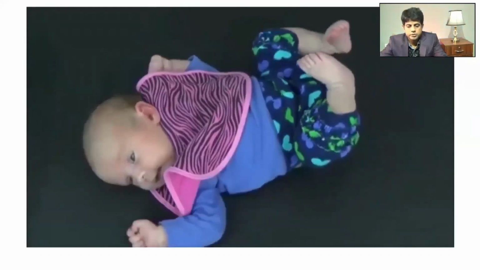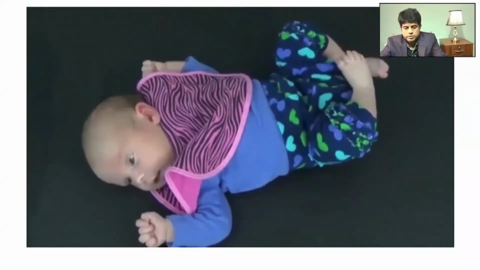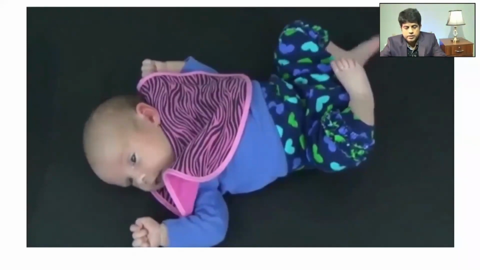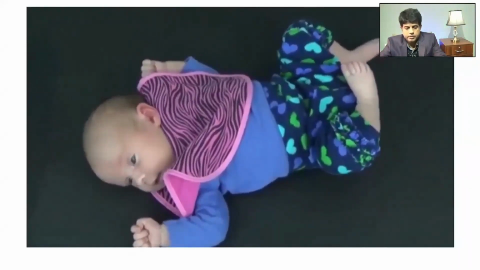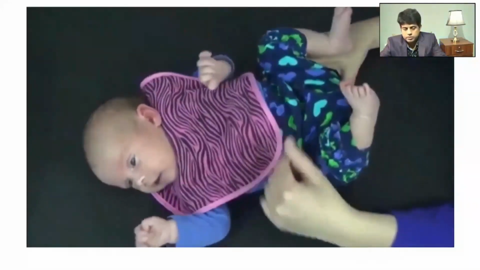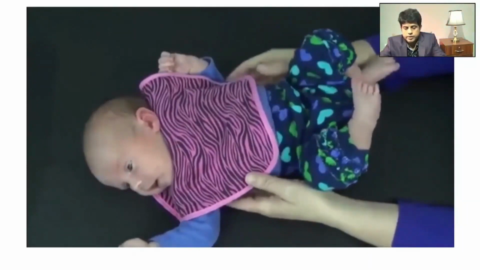Now this video shows a neonate demonstrating the torticollitic posture. The baby's head is tilted or turned towards the right side, and the most likely cause in this child is congenital muscular torticollis. So it's very important to examine the neck of such children and feel along the sternocleidomastoid muscle to elicit any tightness or presence of a mass over the sternocleidomastoid muscle.